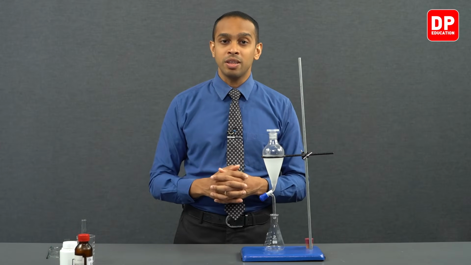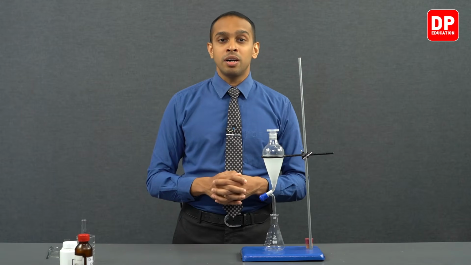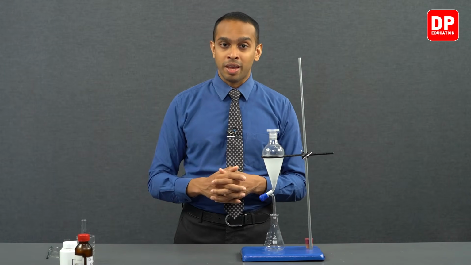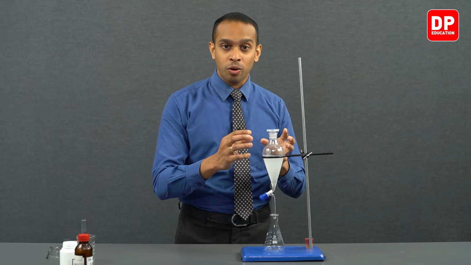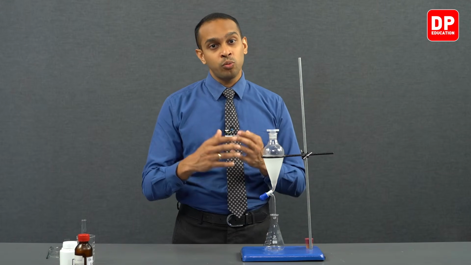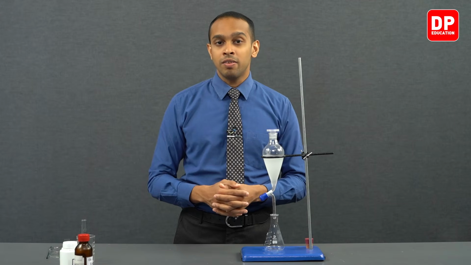Diethyl ether is a nonpolar solvent, and this nonpolar eugenol, or the essential oil that we have produced here, will dissolve in our diethyl ether. So through this solvent extraction process, we can extract the oil that is now mixed in water into an organic solvent such as diethyl ether.